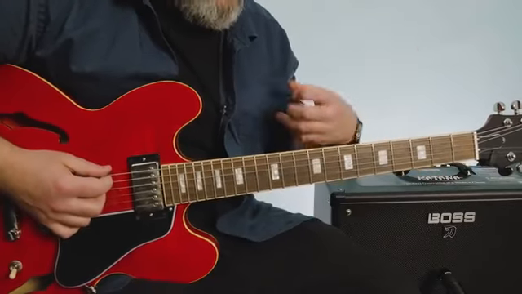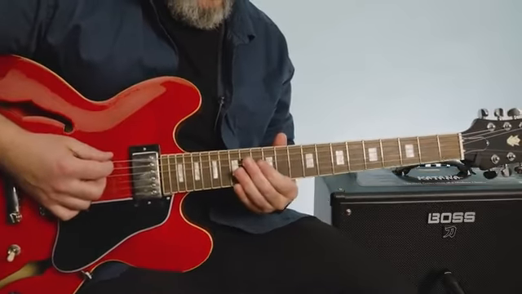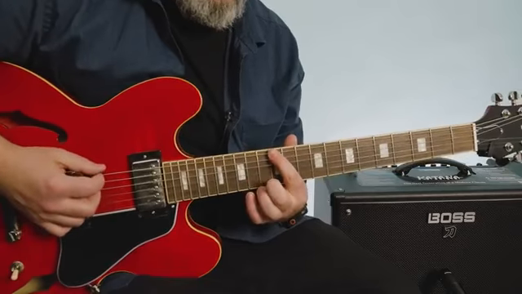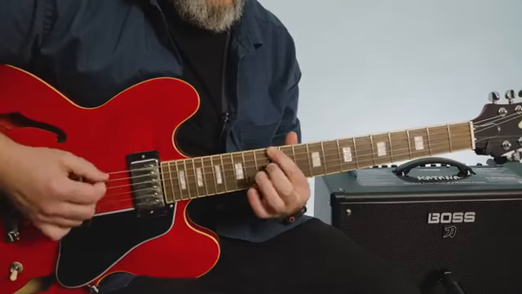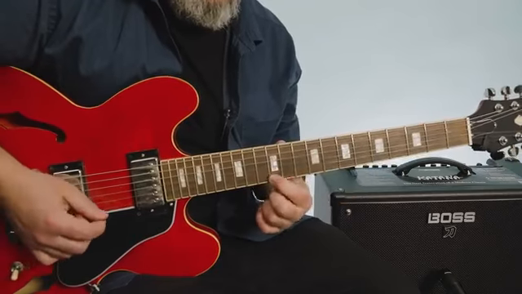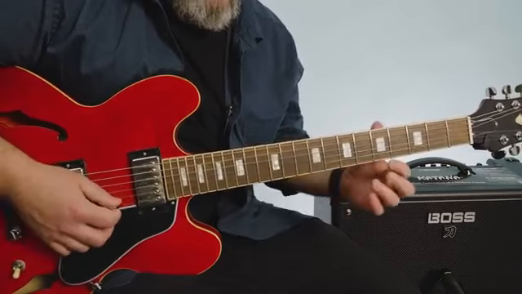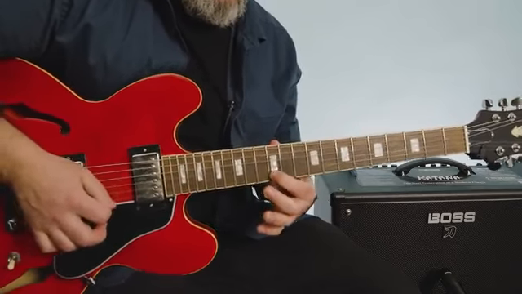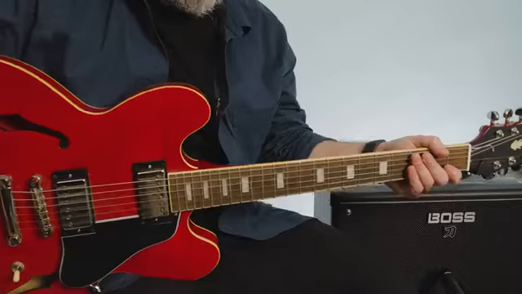Does that sound like it is the foundation of the progression? Okay, so that one, it definitely does.